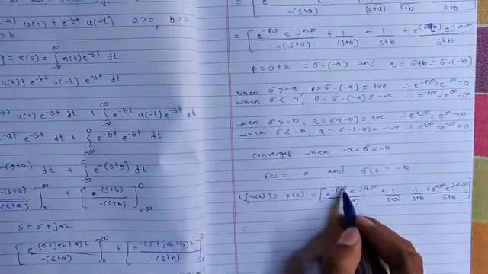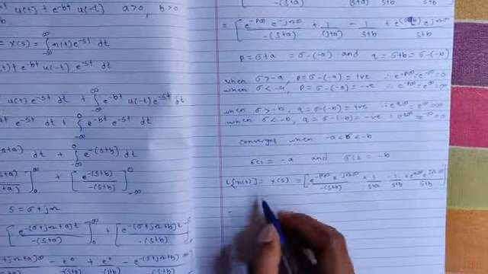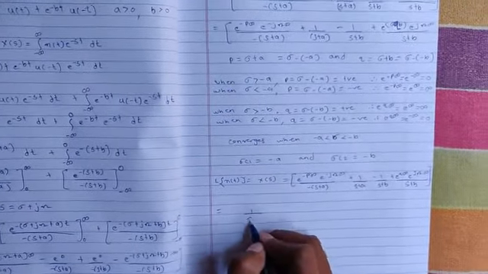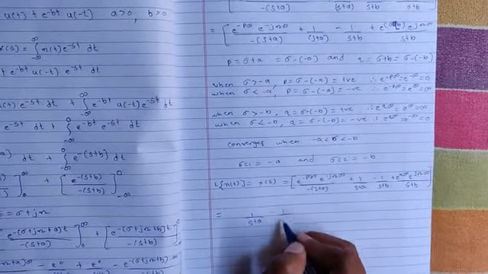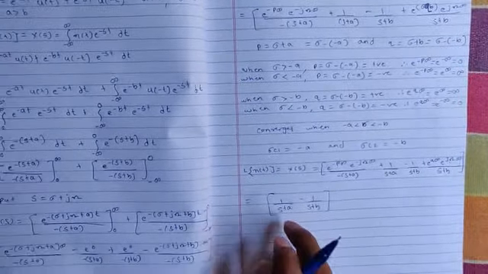So we know that this is 0 and this one is 0, therefore these two terms become 0. So we only get 1 upon (s+a) minus 1 upon (s+b).